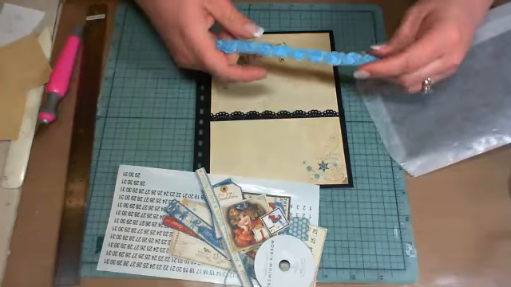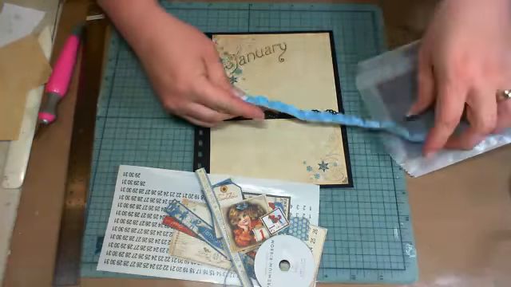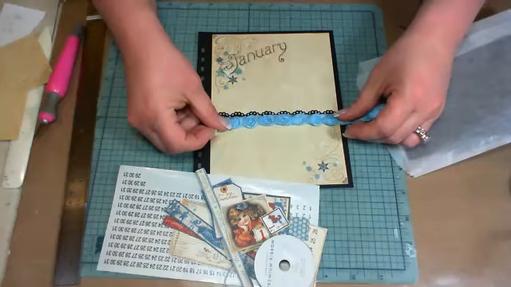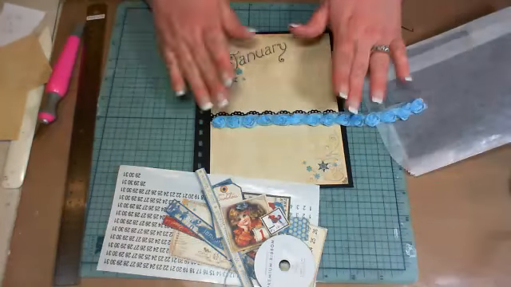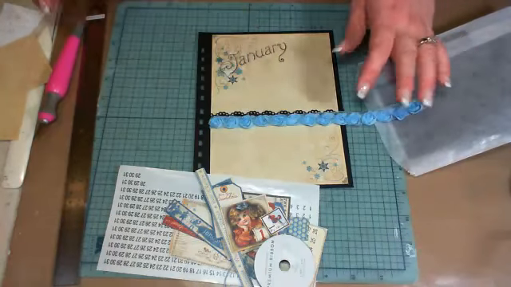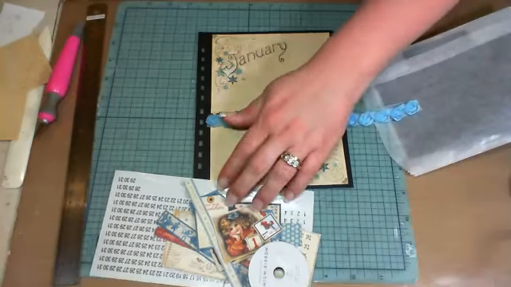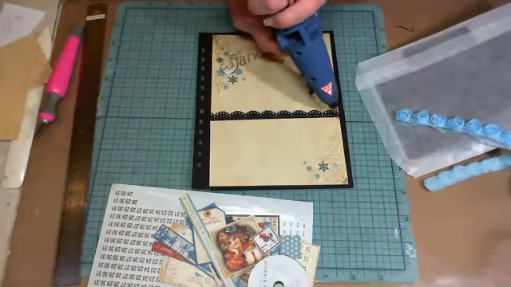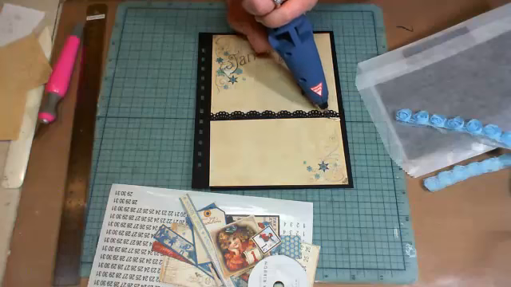I'm going to start out with my trim, and all of my pages had trim that ran across here. And I just picked the color based on what colors were popular in the patterns for the month. And I'm just going to run a little bit of glue right there.